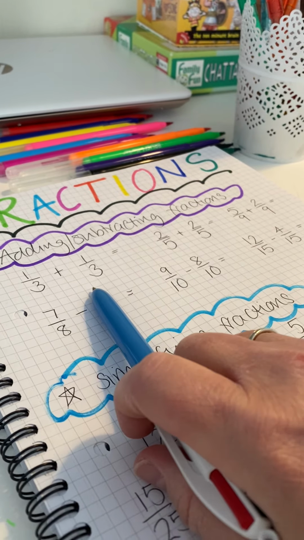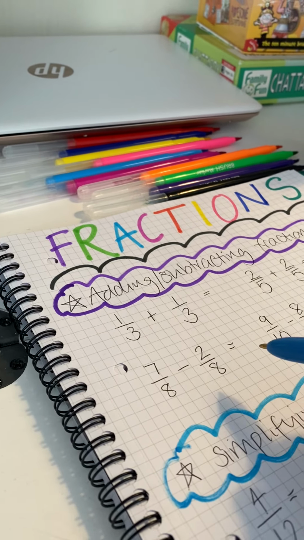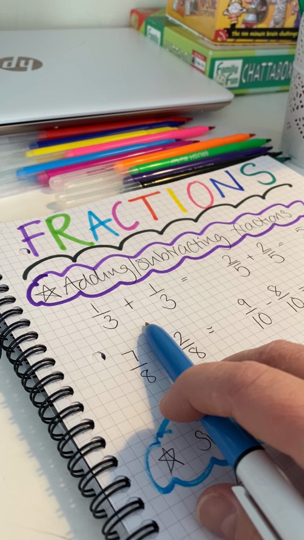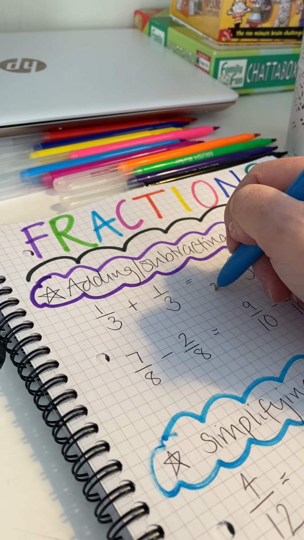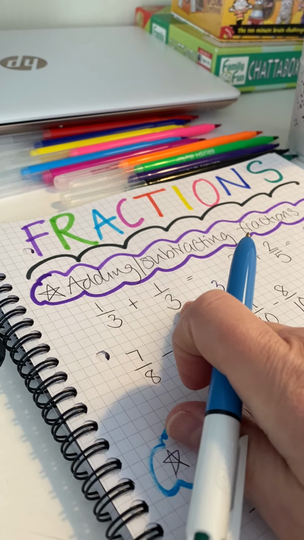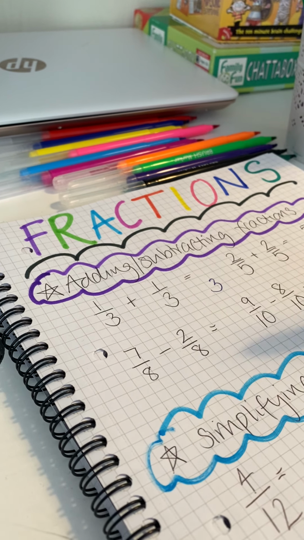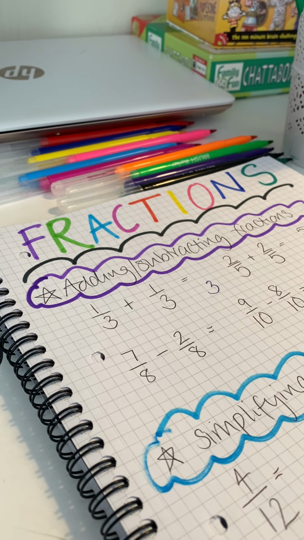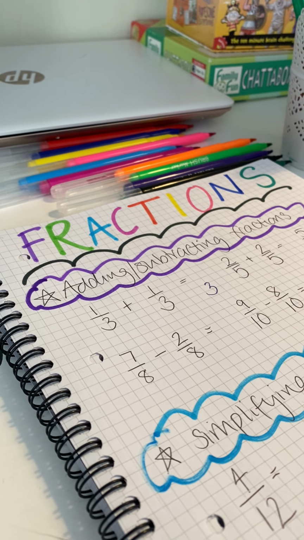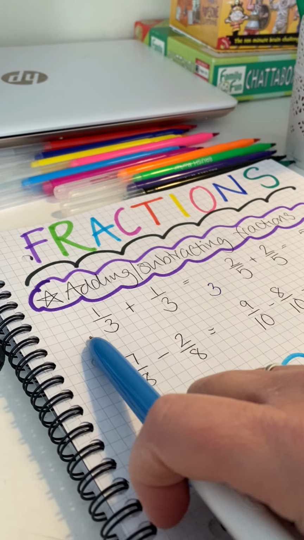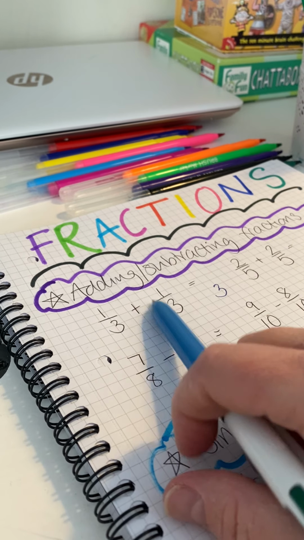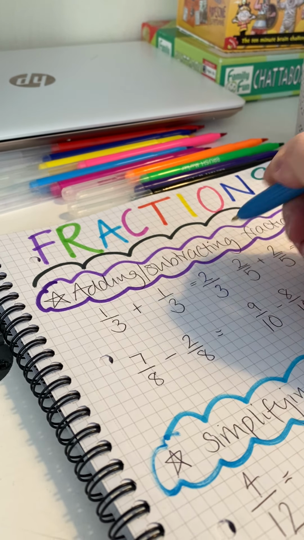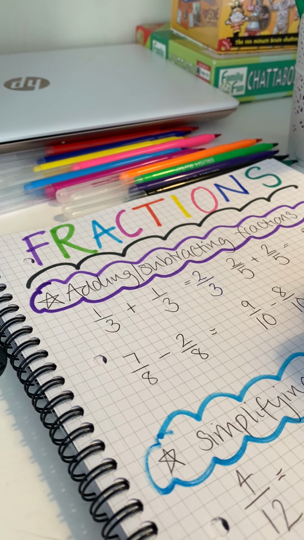All you really need to remember is that because our bottom numbers are the same, we don't need to do anything to them. We just take that over, okay? Because we're talking about thirds. Now, the way to explain this to them is you say that if the pizza was cut into 3 sections, Mum took a slice and you took a slice. So altogether, we had eaten 2 out of the possible 3 slices.